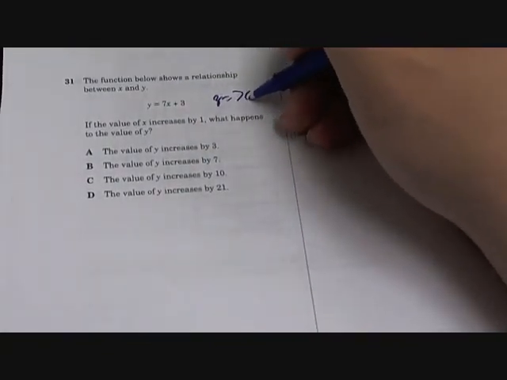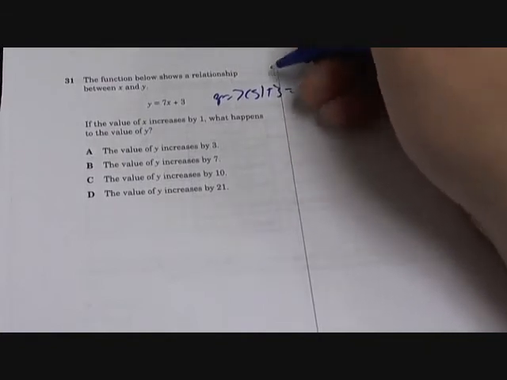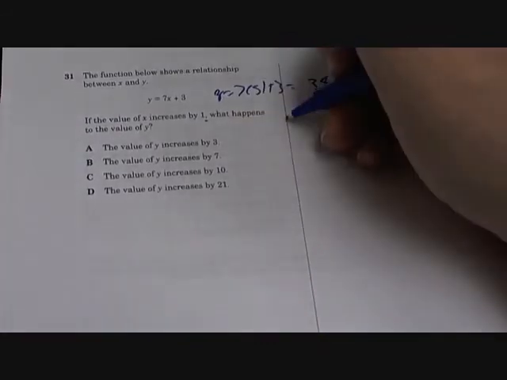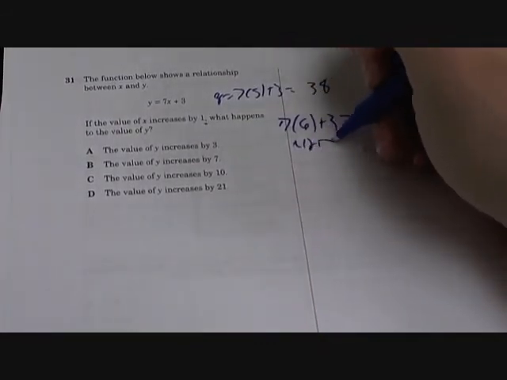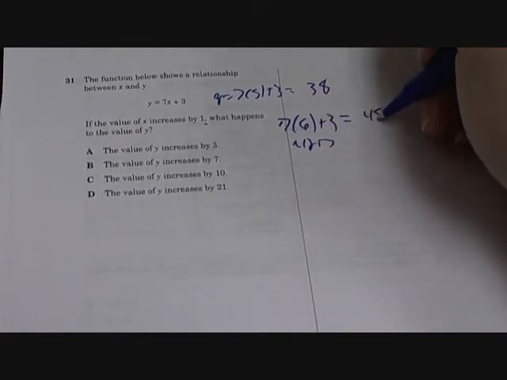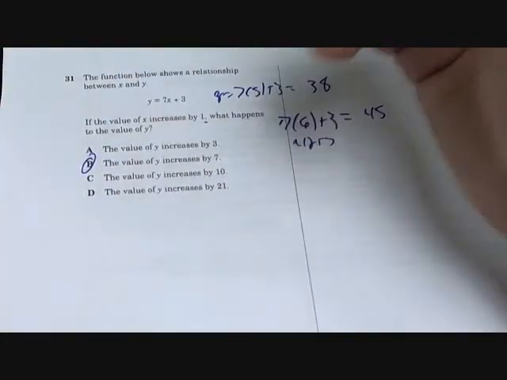Number 31. The function below shows the relationship between x and y. Y is equal to 7x plus 3. If x is increased by 1, so let's say you pick 5, right? So y is equal to 7 times 5 plus 3. This gives you 38. You increase x by 1, so it'll be 7 times 6 plus 3. So it's 42 plus 3 is equal to 45. What's the difference? 7. Increased by 7.